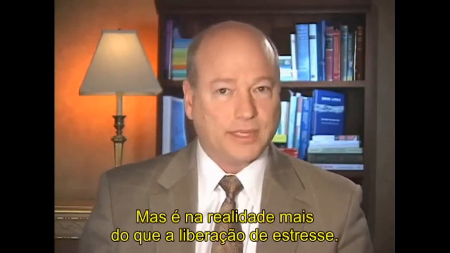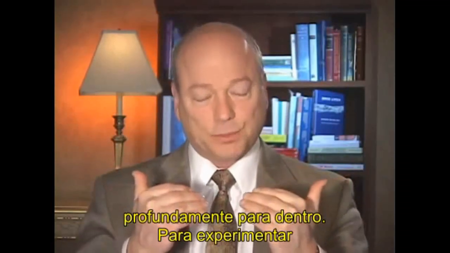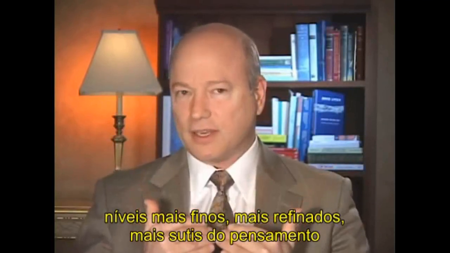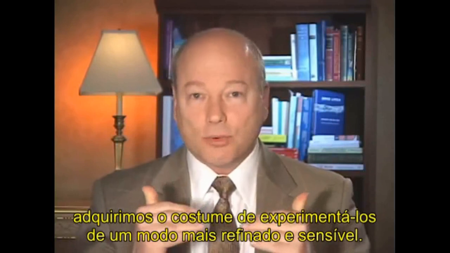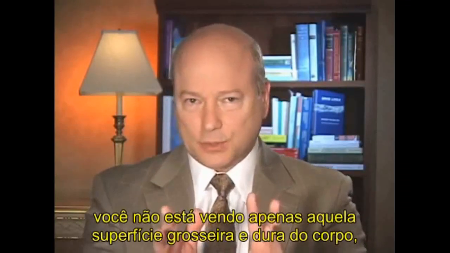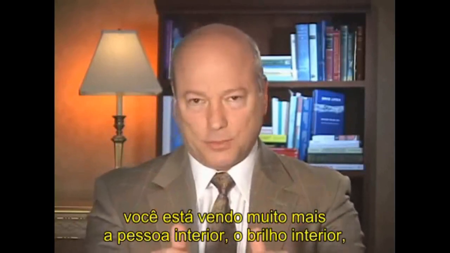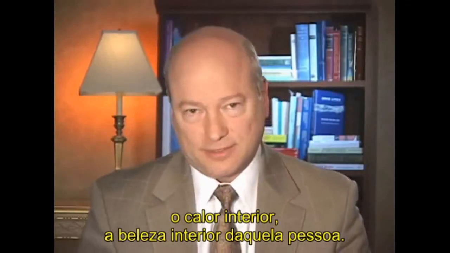But it's really more than just the release of stress. Again, meditation takes the awareness deeply within to experience finer, more refined, more subtle levels of thought. And in the process of experiencing more refined levels of thought, we get accustomed to experiencing in a more refined and sensitive way. So when you interact with somebody else, you're not seeing that gross surface crusty body. You're seeing much more the inner person, the inner glow, the inner warmth, the inner beauty of somebody.